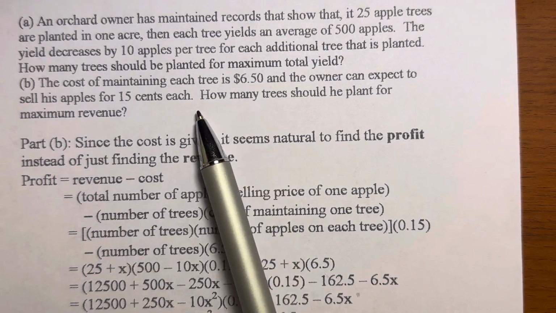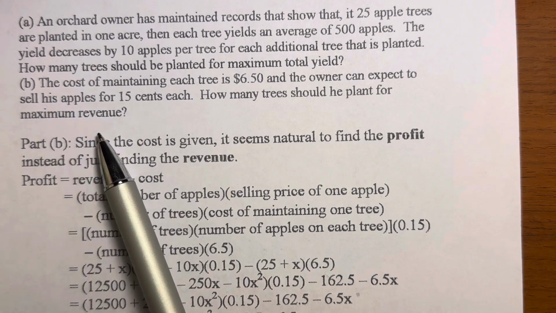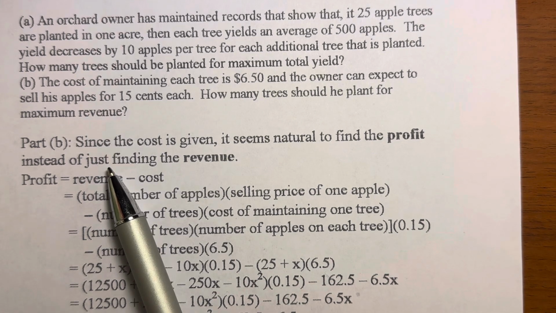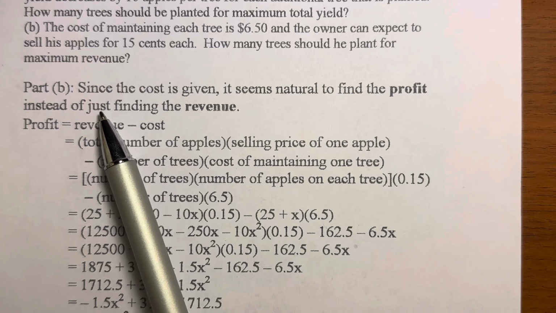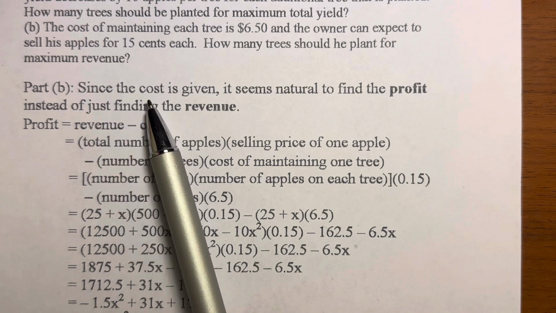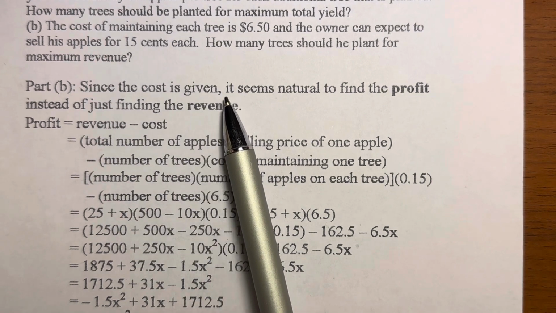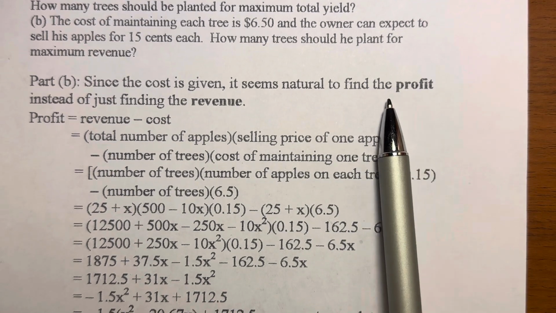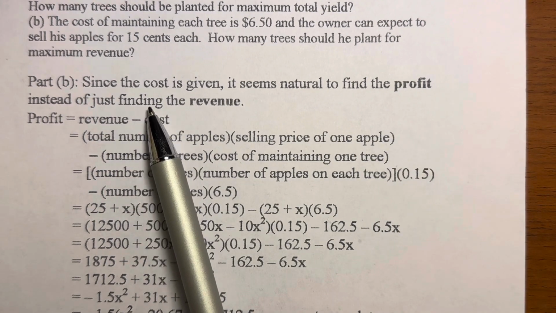So I think this part B is to find the profit. So this is what I think. Since the cost is given, it seems natural to find the profit instead of just finding the revenue.